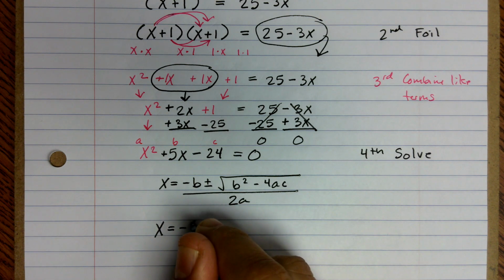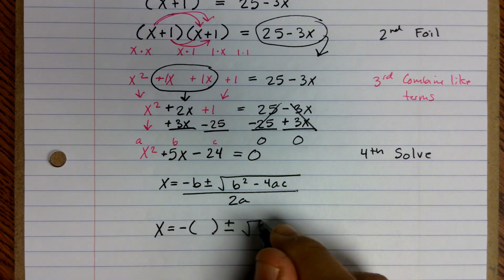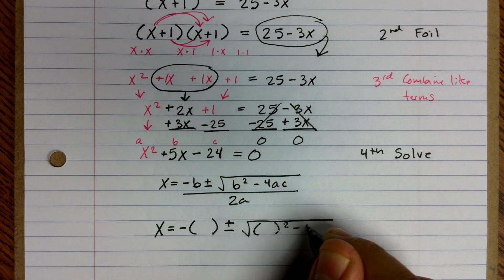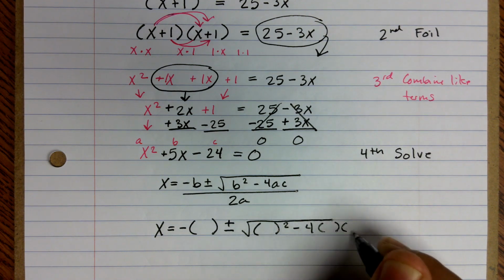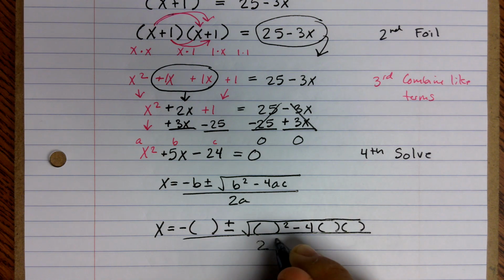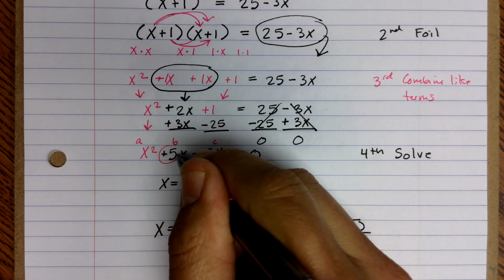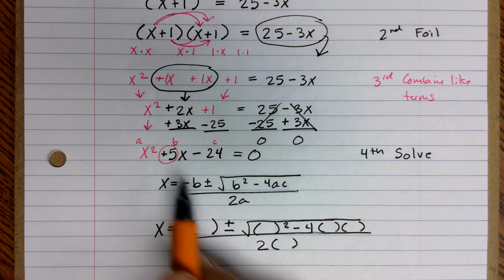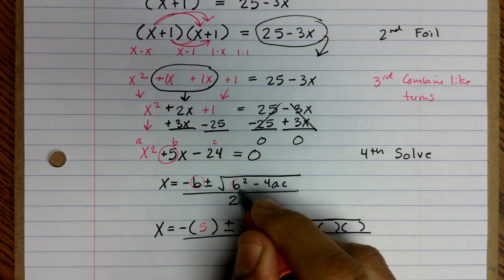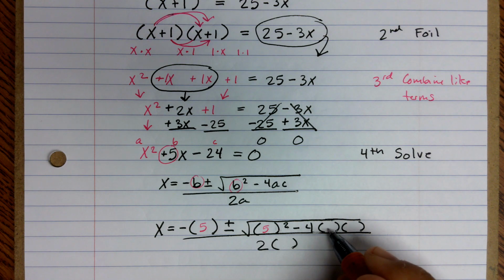So x equals negative, and I'm just going to set it up with parentheses. That's how I always do it, because this is how I'll be putting it into the calculator. And then I'll fill in the numbers in just a second, so I can make sure I don't get anything mixed up. Alright, now when it comes to the b value, I'm going to circle b. My b value is 5. So I'm going to put a 5 here in place of this b, and put a 5 here in place of this b. And then we have minus 4 times a.